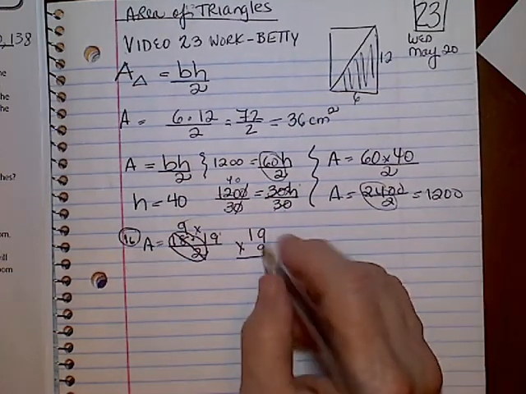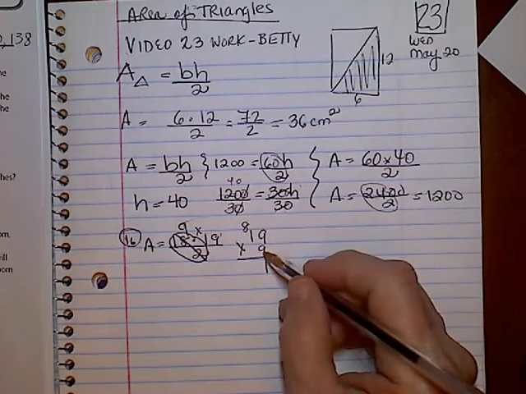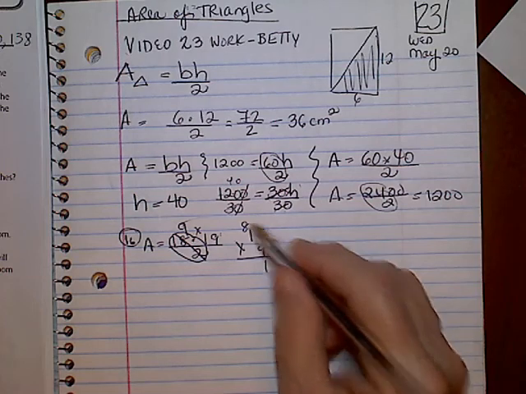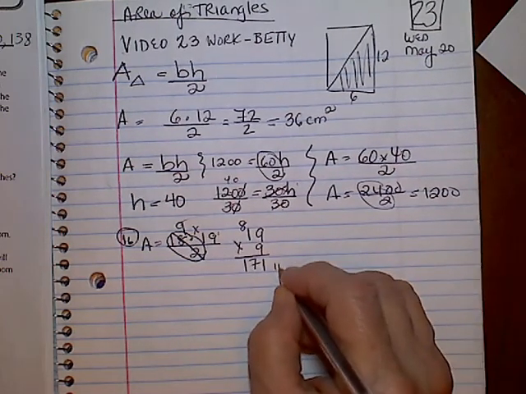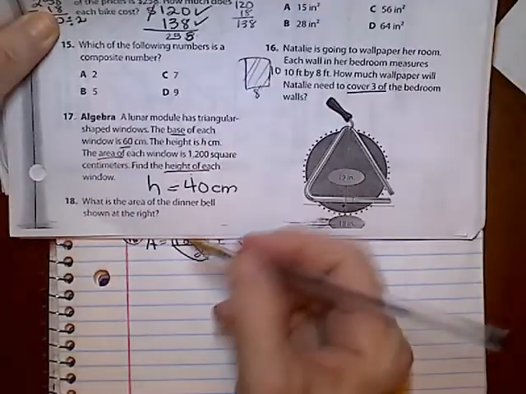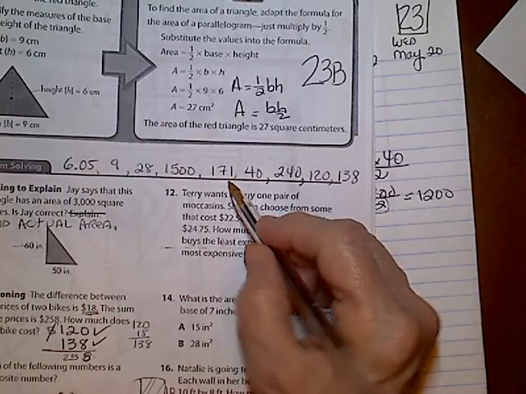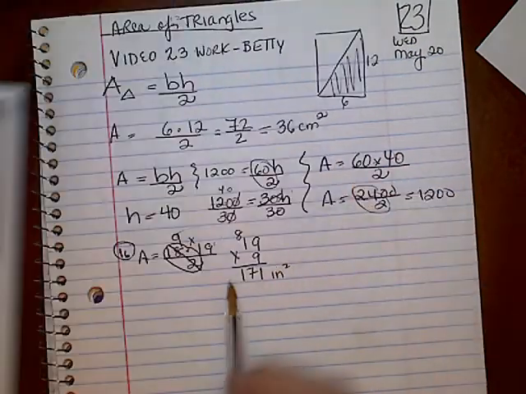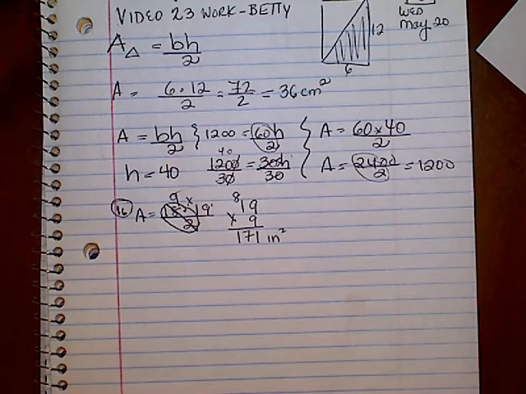That's my secret. They don't teach you that in the book. So 9 times 1 is 9, plus 8 is, so 171 square inches. So this one here is 171 square inches. And is that there? Yes, it is. So go ahead and cross it off. So again, you might want to watch that again for that shortcut. It's really going to save you some time.